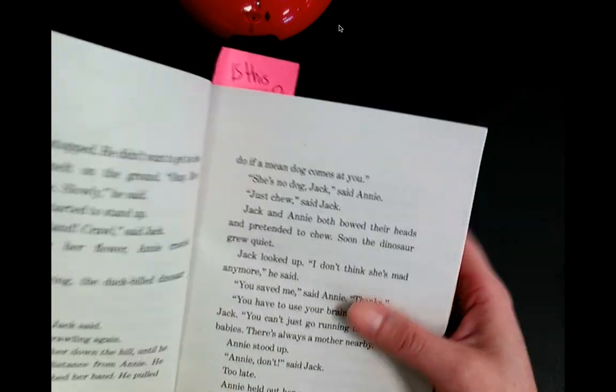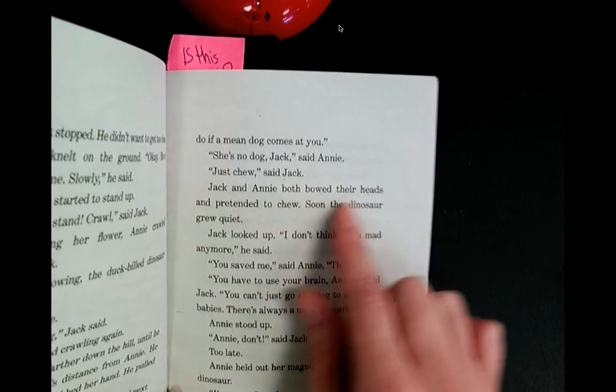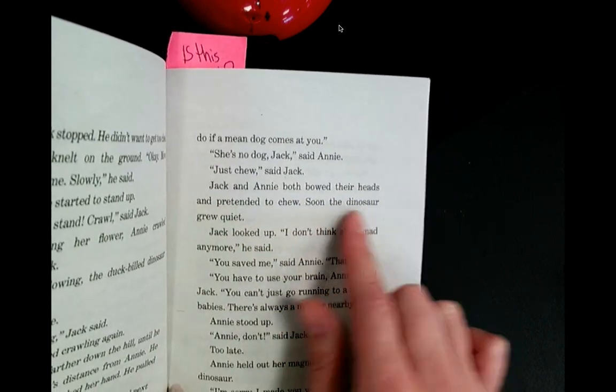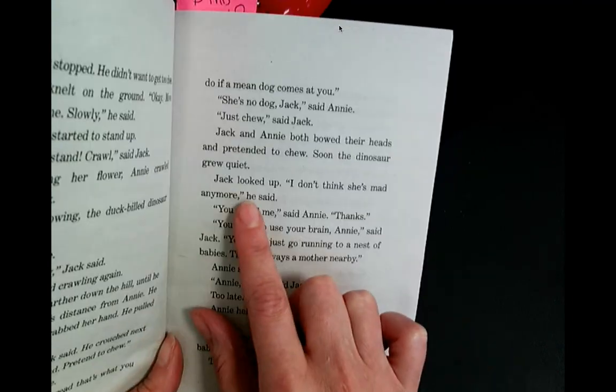"She's no dog, Jack," said Annie. "Just chew," said Jack. Jack and Annie both bowed their heads and pretended to chew. Soon the dinosaur grew quiet. Jack looked up. "I don't think she's mad anymore," he said.